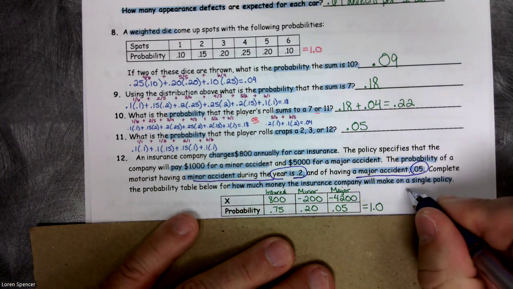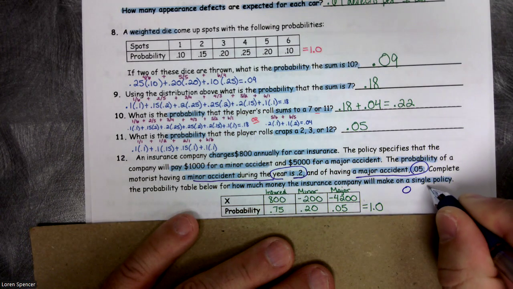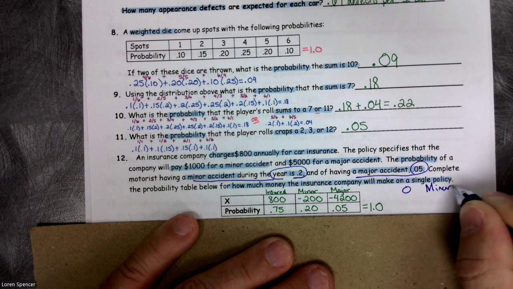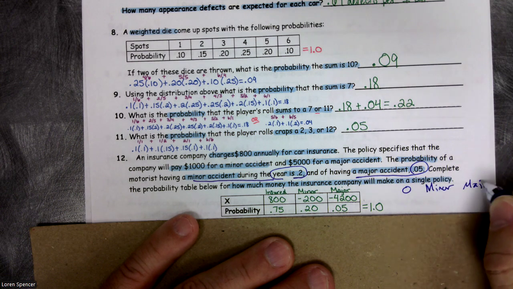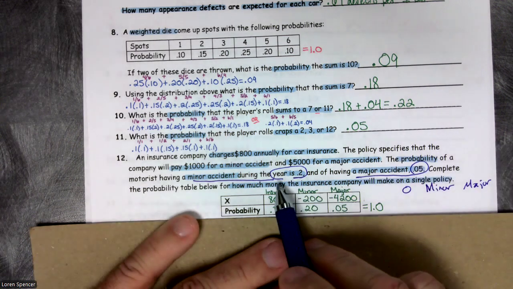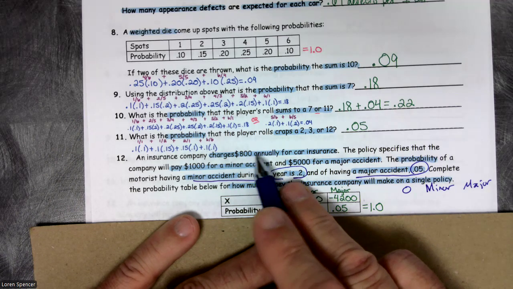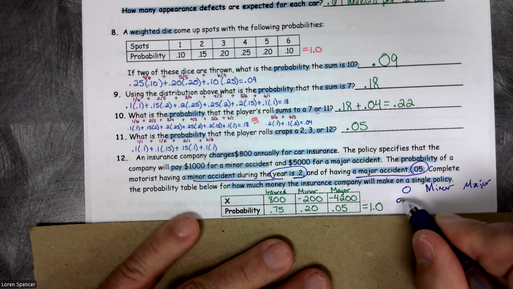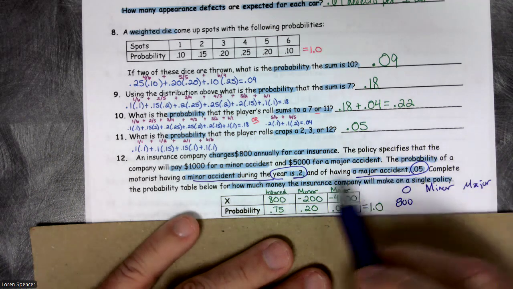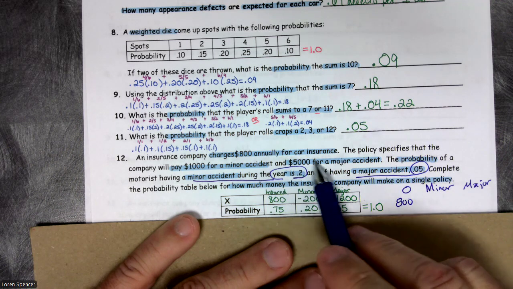Probably should have given you a lot more space on this, but here's what I want to say. First off, you could have 0 accidents, a minor accident, or a major accident. How much are they charging? They're charging $800. If you have no accidents, they make $800.